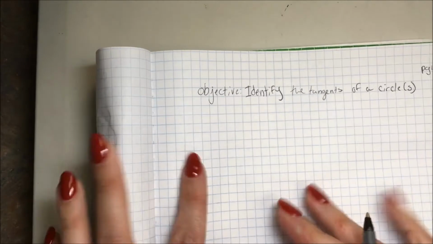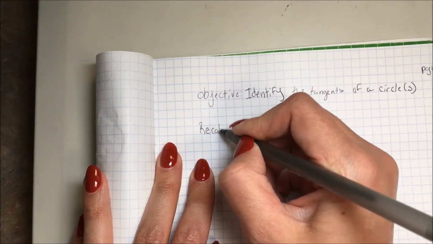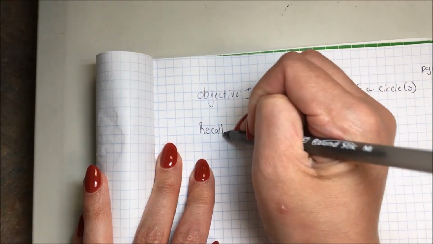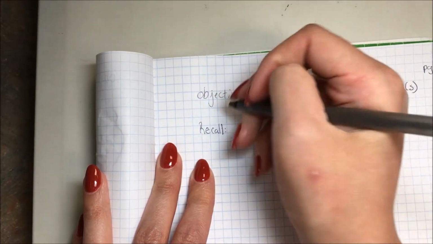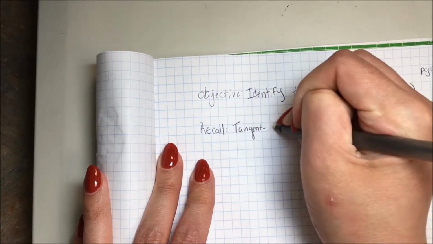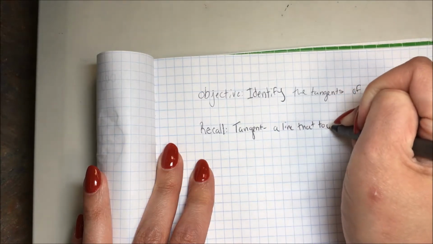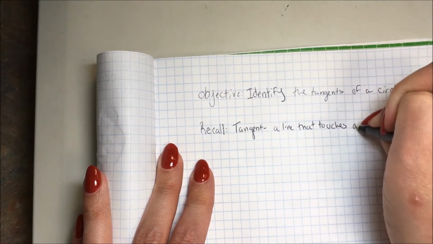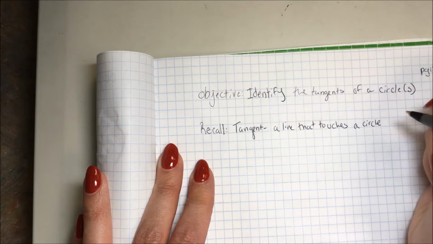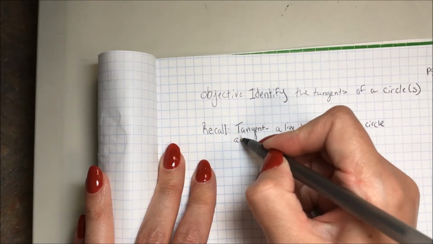Okay? So recall. I guess there's two L's in recall, right? Recall. A tangent is a line that touches a circle at exactly one point.